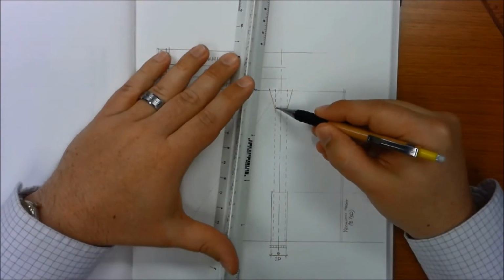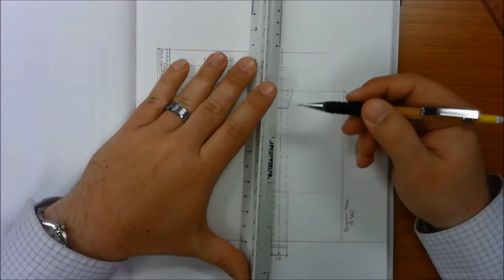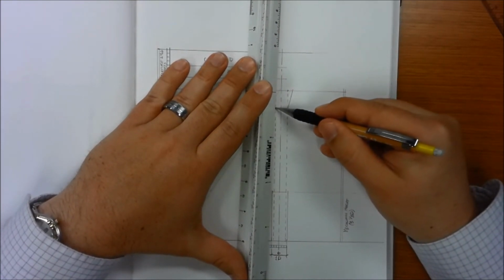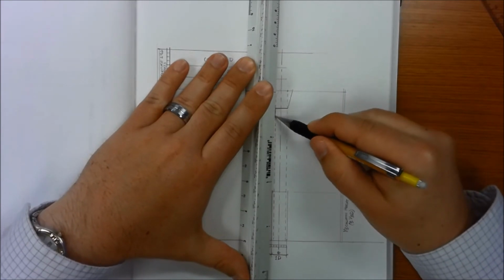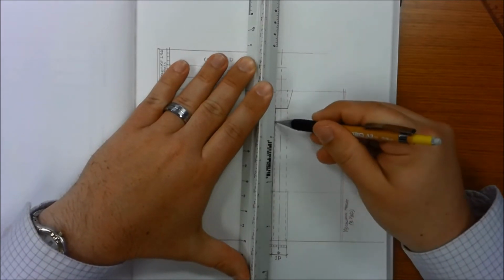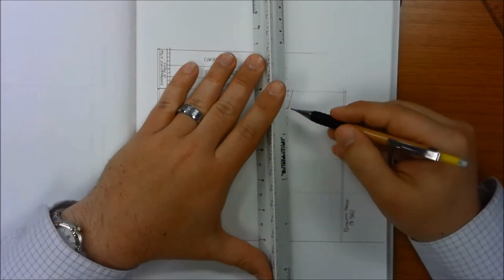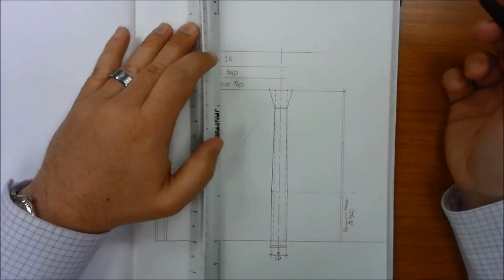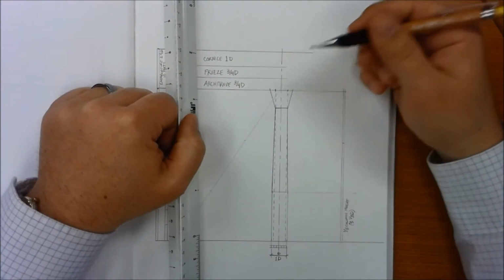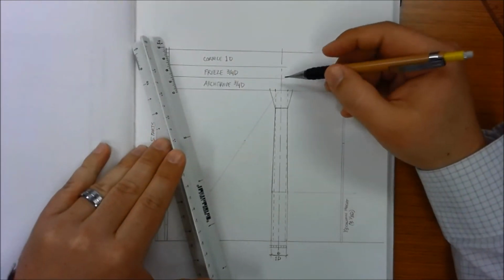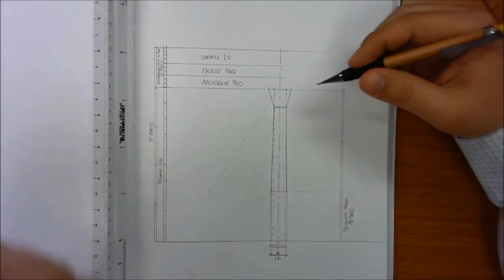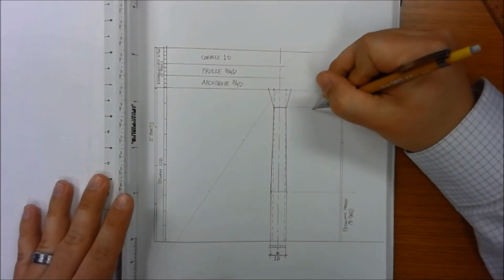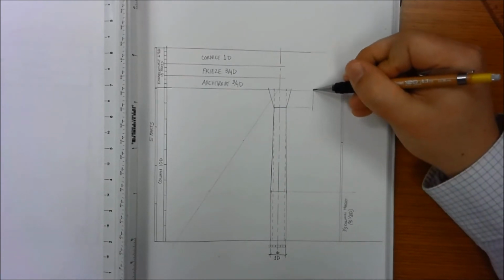And then from the bottom of the capital, I'm going to take that all the way back down to where my column starts to do the entasis. Just a diagonal line there on both sides. There we go. Now I've got that all marked. Go ahead and strike a little dimension line here.